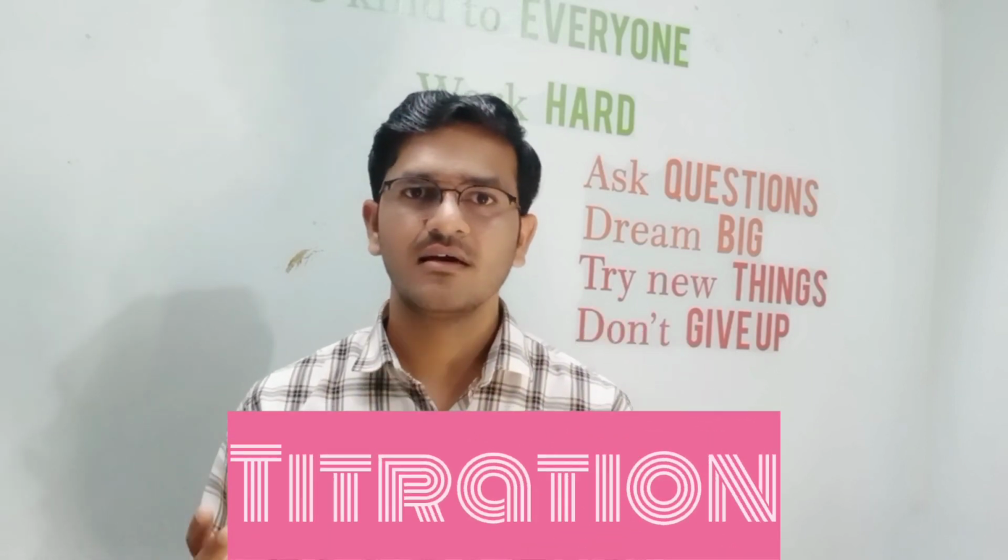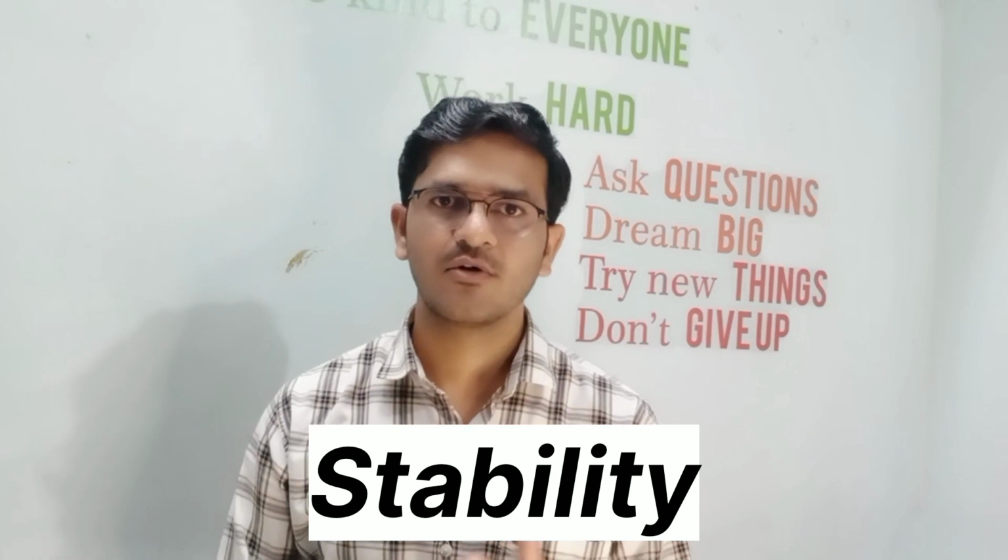Then the next is titration. What are the different titrations, like precipitation titration, complexometric titration, then acid base titration, non-aqueous titration. These are the different titrations. So how to perform that titration, that thing at least you should know. Then what is normality, what is molarity, what is molality, that basic terminology, at least you should know about this basic terminology. Then what are the different stability zones, then what are the temperature conditions for the stability, what are the types of stability, means these basic things at least you should know.